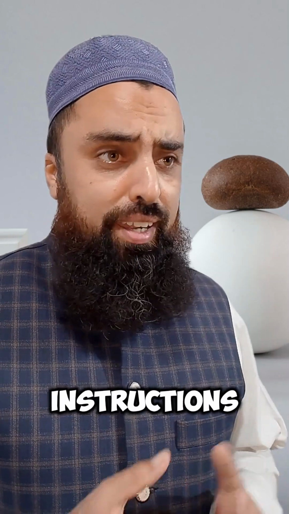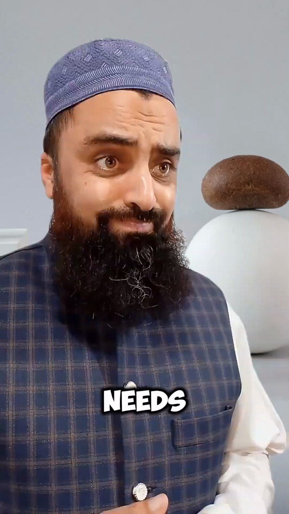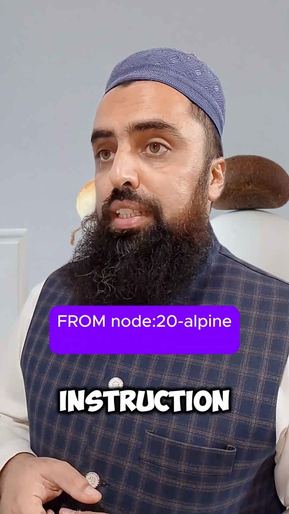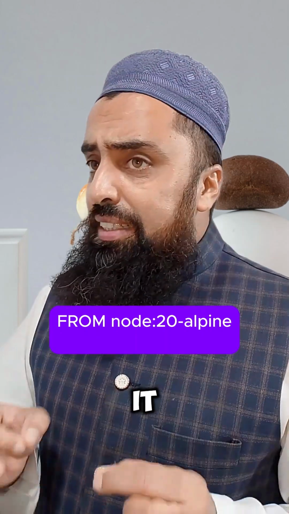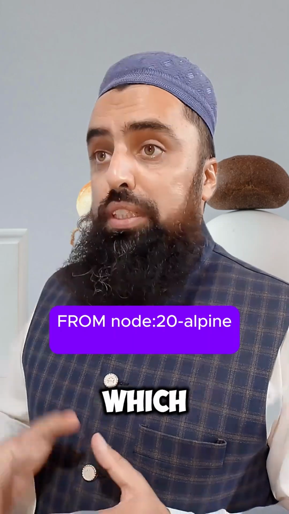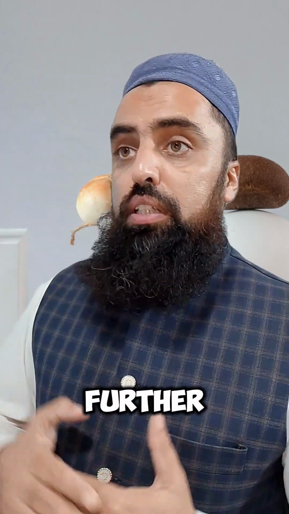Gotcha. Would you mind sharing a couple of Dockerfile instructions and also tell me what they are used for? Sir, since we know that a Dockerfile is a text file which uses instructions to assemble a Docker image, which is a custom image that we can build according to our needs. There are a couple of instructions that I would like to share. The first is the FROM instruction. A Dockerfile starts with the FROM instruction, which creates the base image layer. After that, each instruction will add further layers.